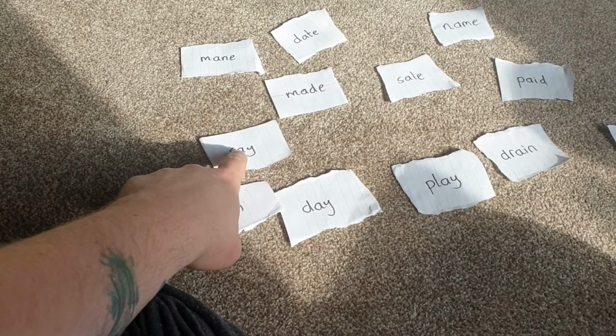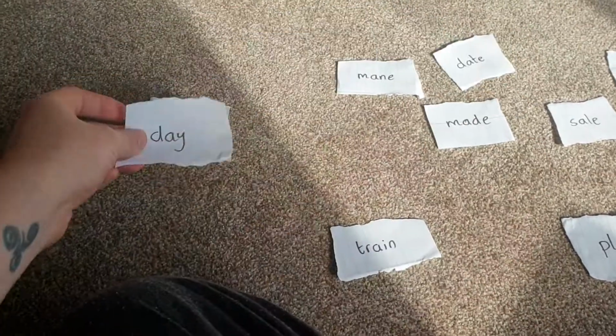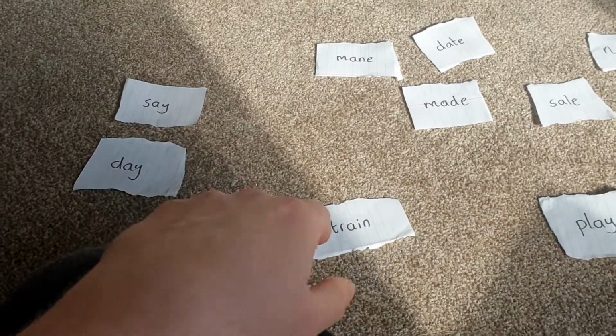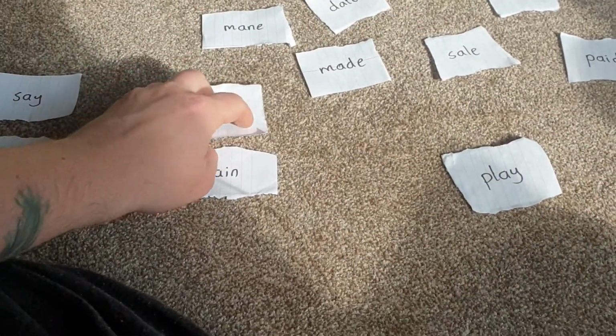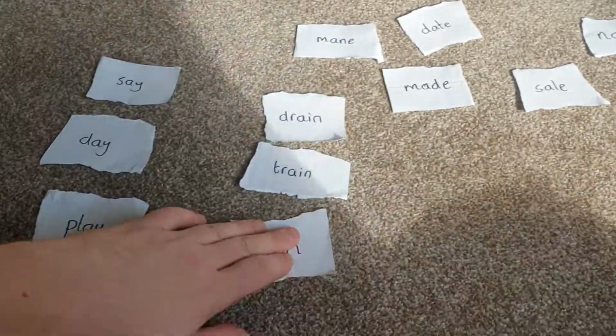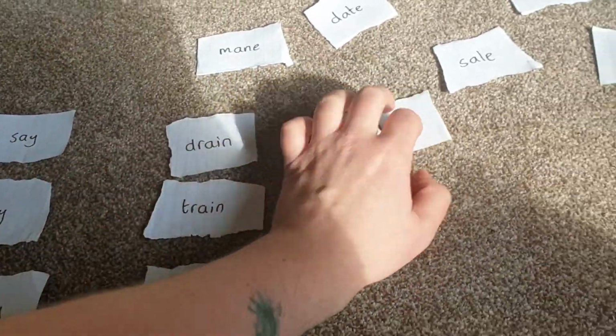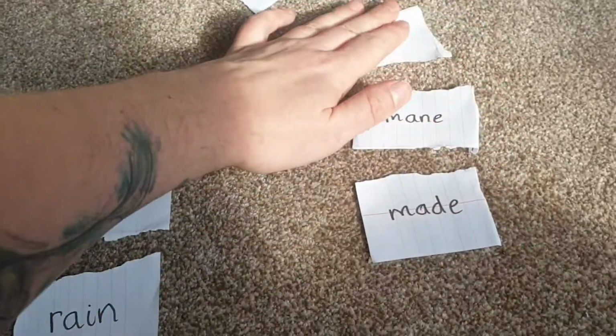Let's see, right, this one's got an AY in it, or they might say Aya, that's fine. So I'm also going to put that with this one that's got an AY. This one's got an AI, or AE. That would go with that one. This one's got an AY. This one's got an AI. And this one's got an AI. And these ones all have AE. So they go together.